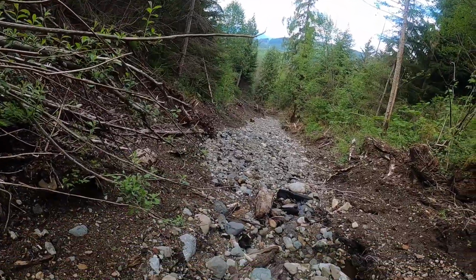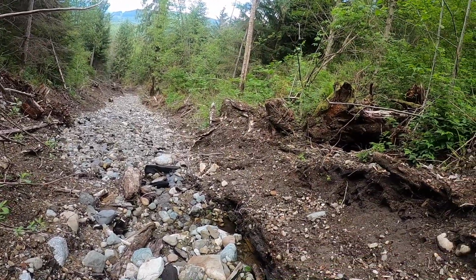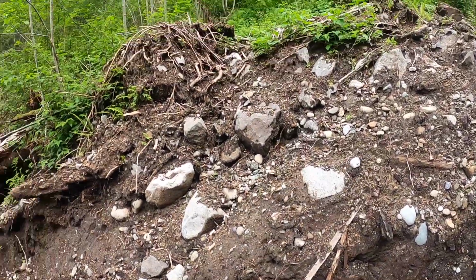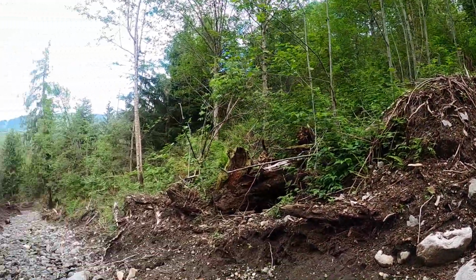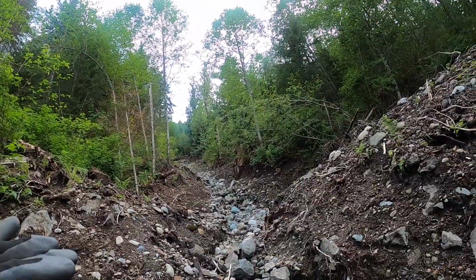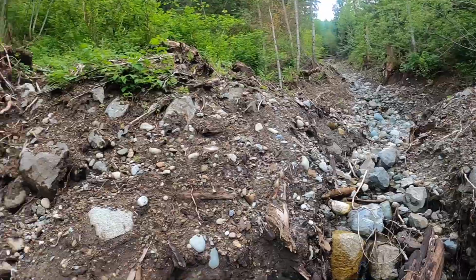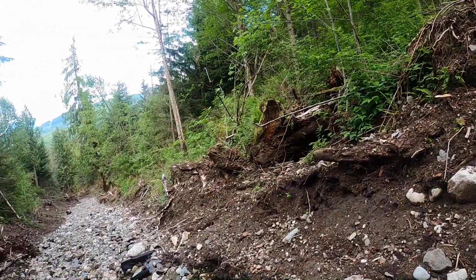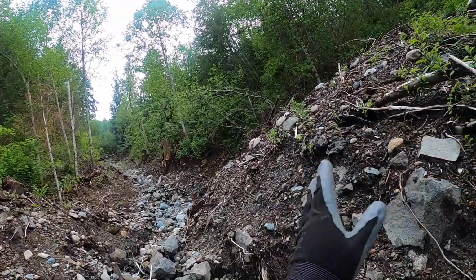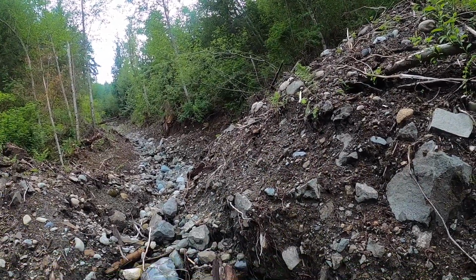Cool, so here we are at the top of the landing area where basically I feel part of this slide was exacerbated from the material that used to be where I'm standing. You can see the area gets rather narrow here.